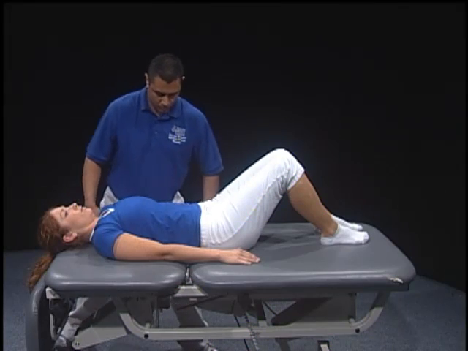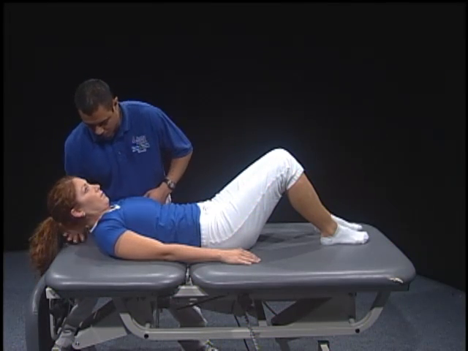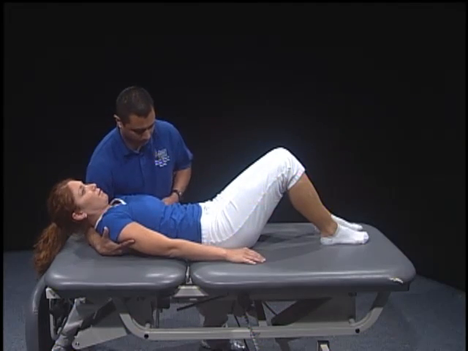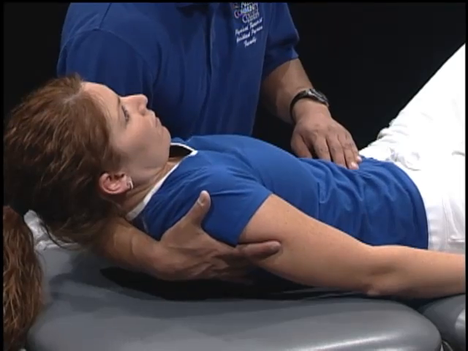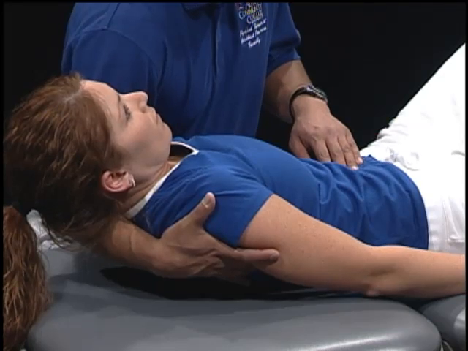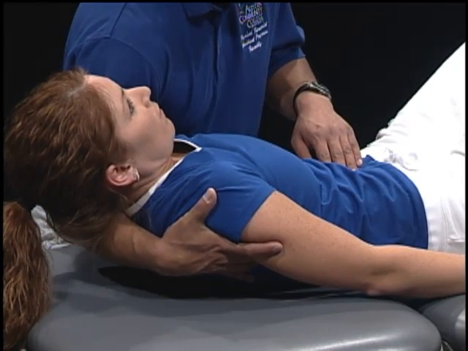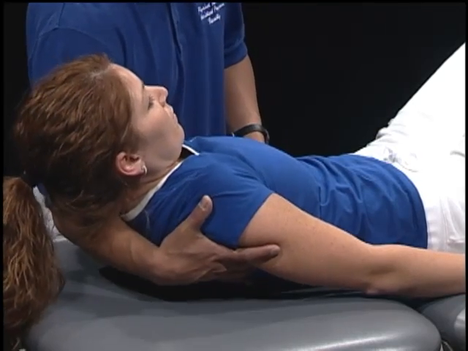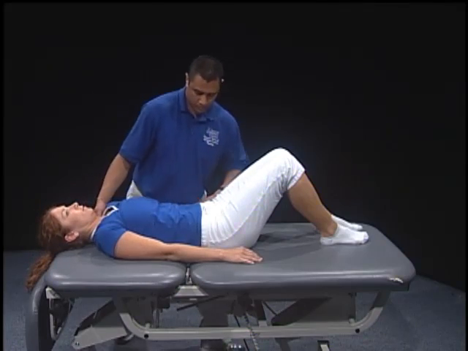For grade 1, you must now support the head and upper trunk off the table. Palpate the rectus abdominis over the linea alba as you ask the patient to attempt trunk flexion. Grade 1, trace. Palpable contractile activity with no movement. Grade 0, no palpable contraction.